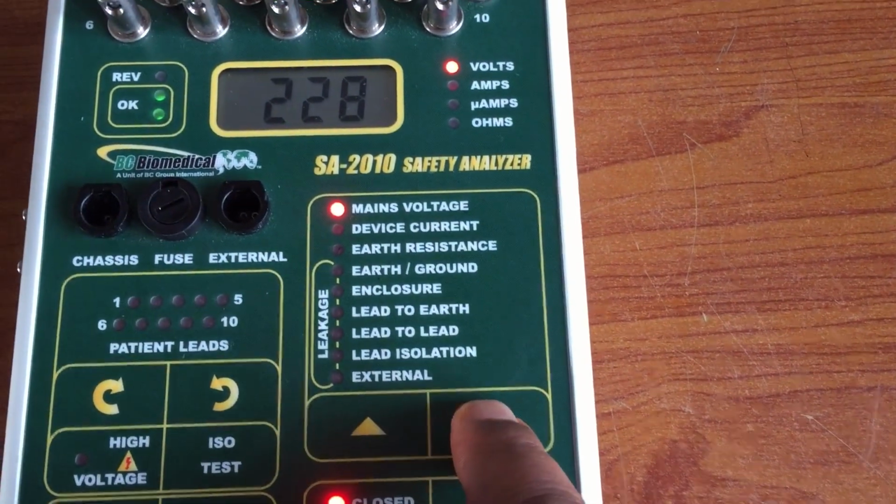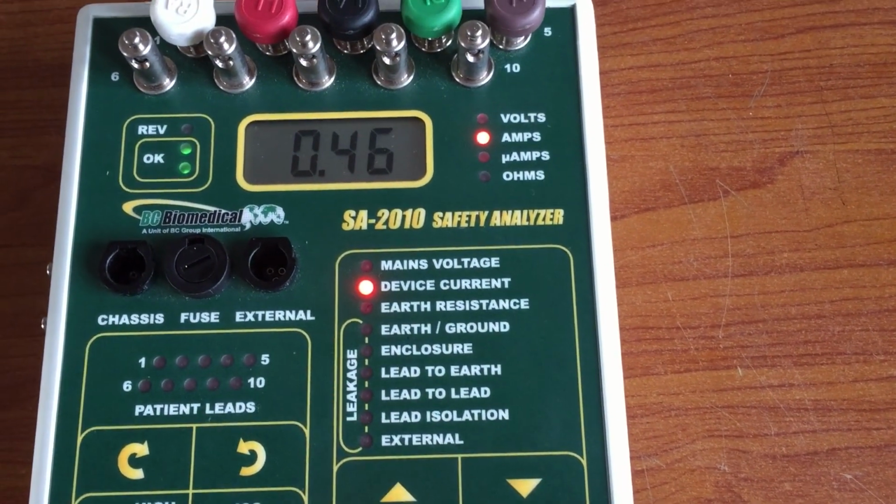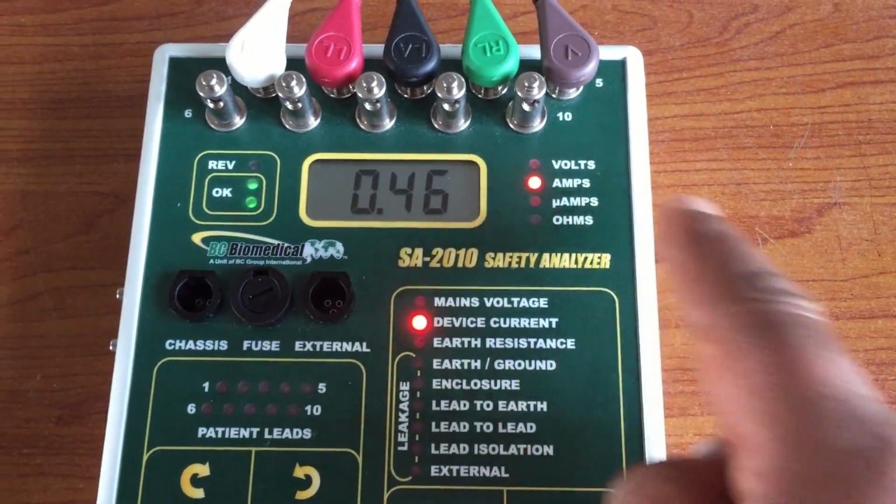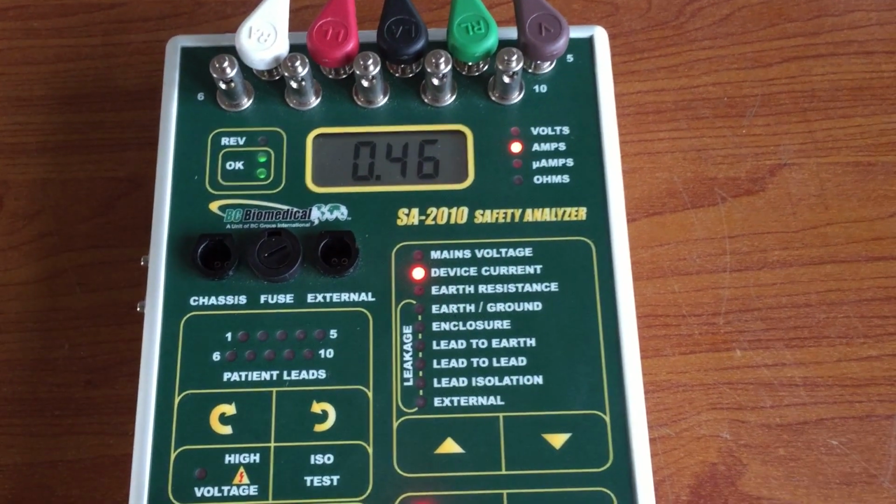Now, perform the same test with current by selecting device current on the safety analyzer. You'll see a value measured in amps. Verify that the measured current matches the manufacturer's specification for the device.